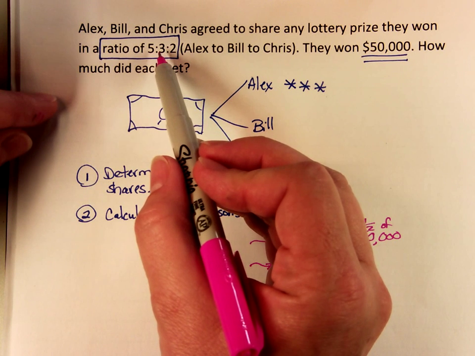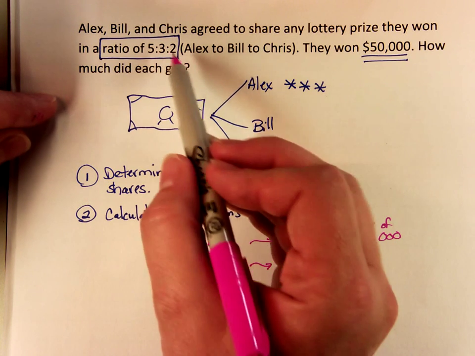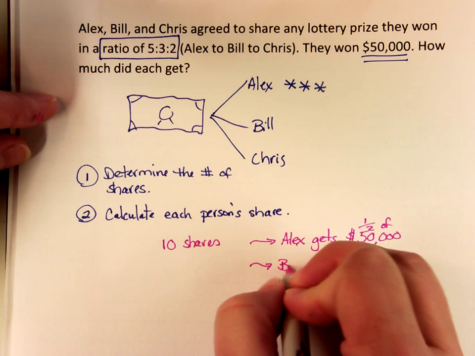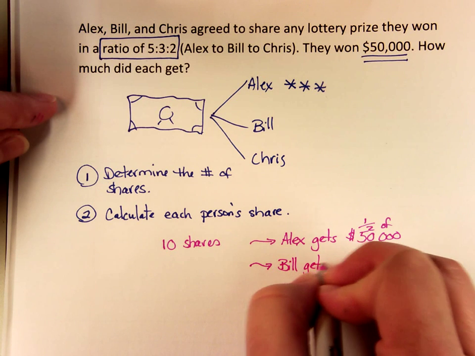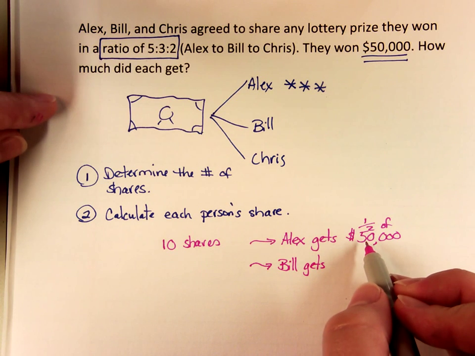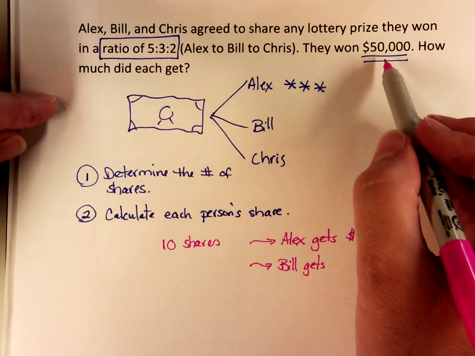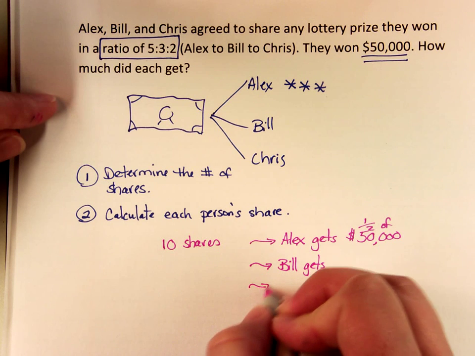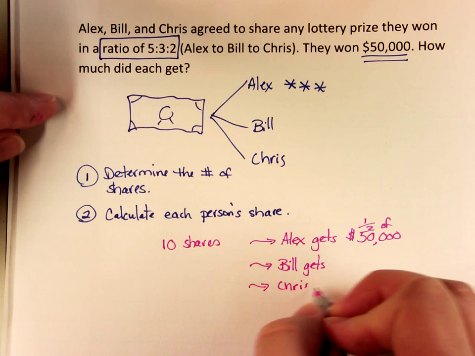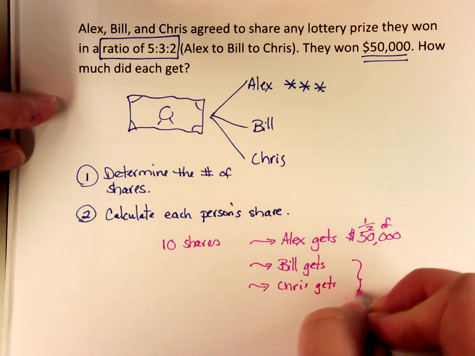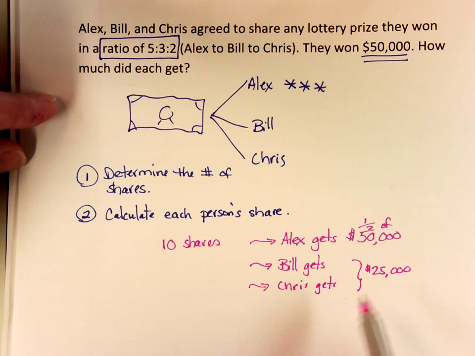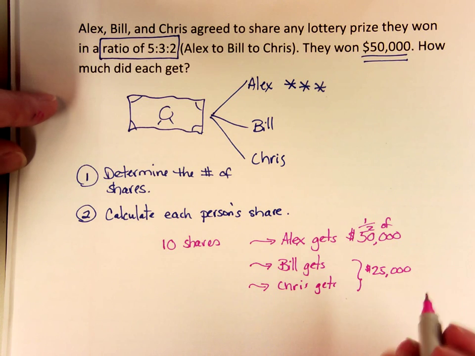Bill gets 3 parts of it, while Chris only gets 2. So Bill gets slightly more than Chris. If Alex got half of 50, that was $25,000. What will be left? The other half, which is $25,000. So Chris and Bill are going to share $25,000 between them, with Bill getting slightly more than half of that and Chris getting slightly less than half of that. All right, let's move on now.